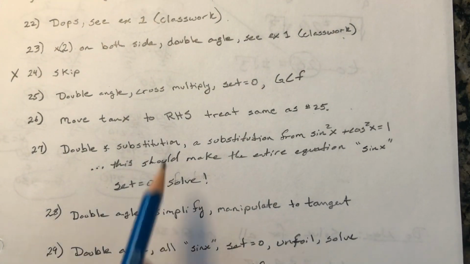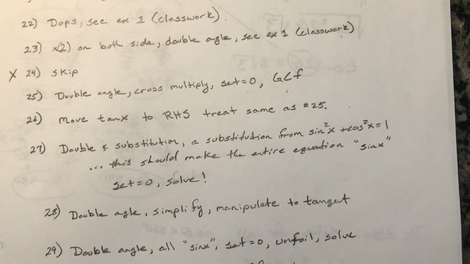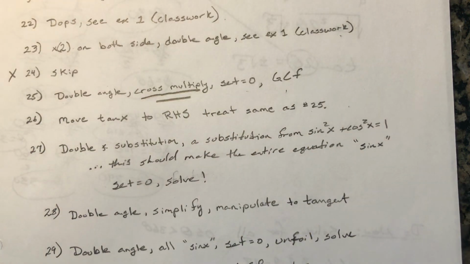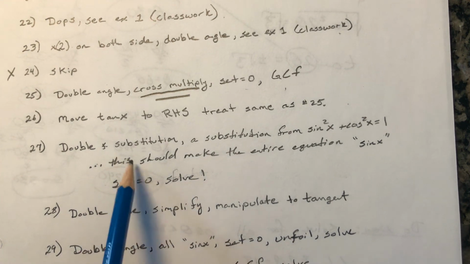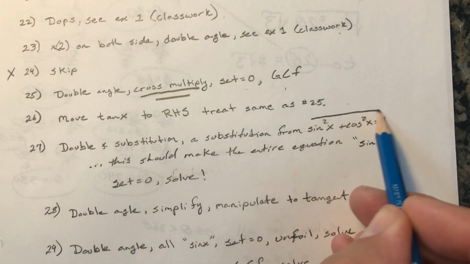Number 25, double angle, cross multiply. Set equal to 0. GCF. Okay, you don't have to do it that way, but it helps. Number 26, move the tan x to the right hand side and treat the same as number 25. Number 27, double angle substitution. A substitution from Pythagorean identity.